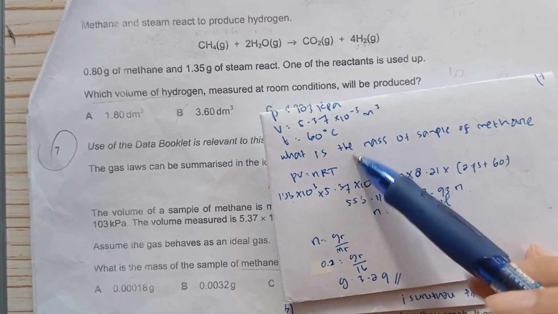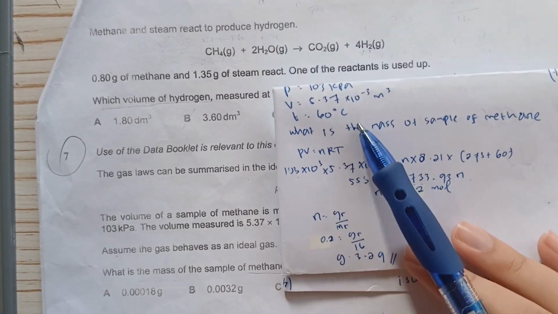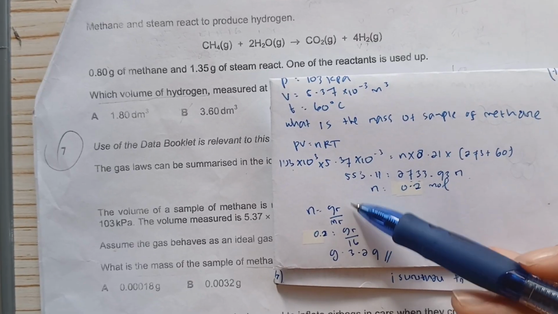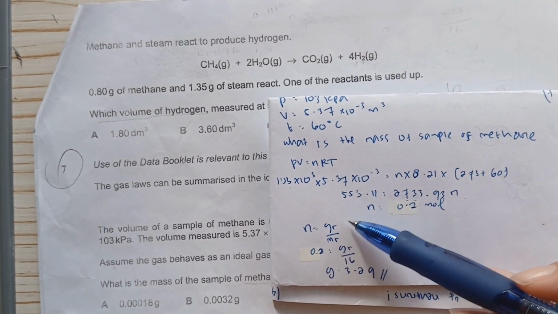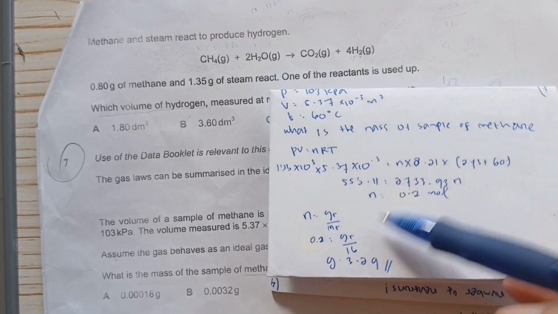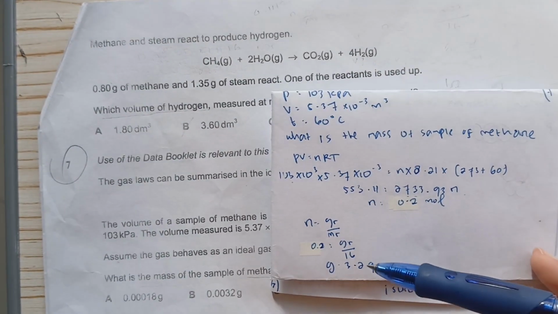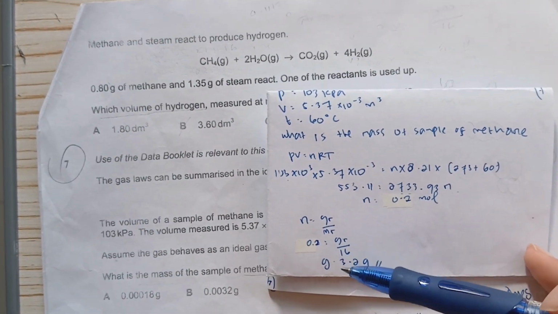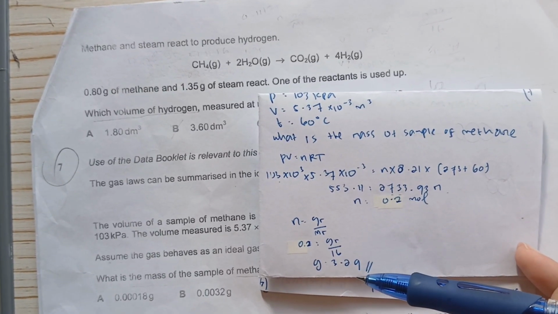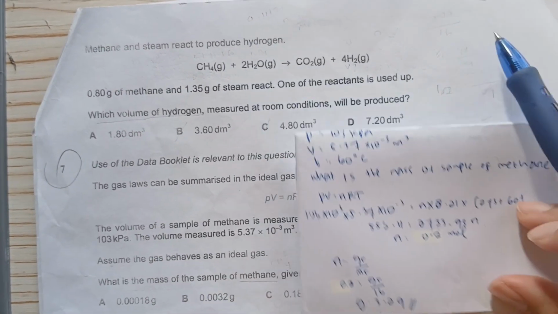And then if we want to calculate the mass, we have to put it in the formula of mole. n equals g per Mr. The Mr is 16, same as the question before. So the mass of the methane, which is CH4, is 3.29.